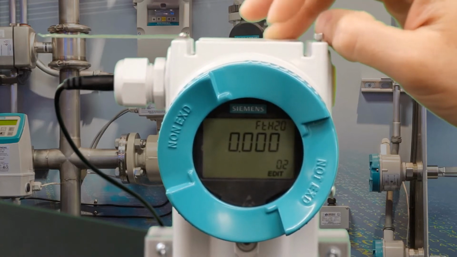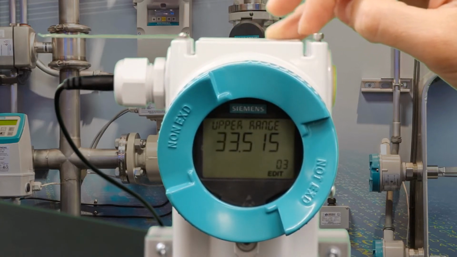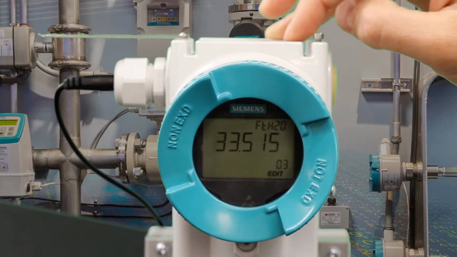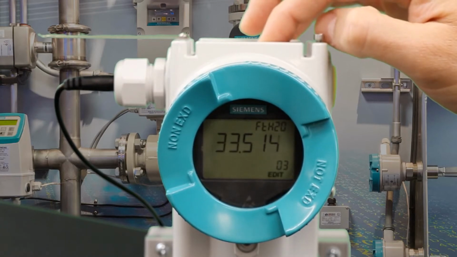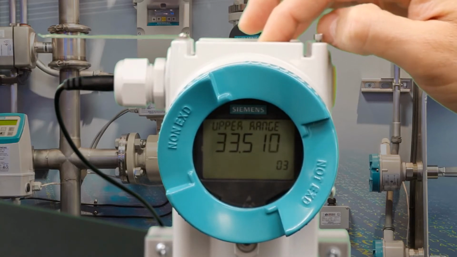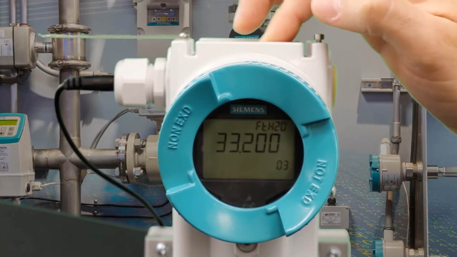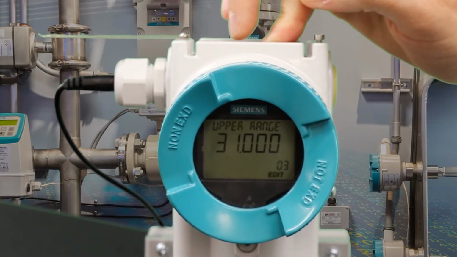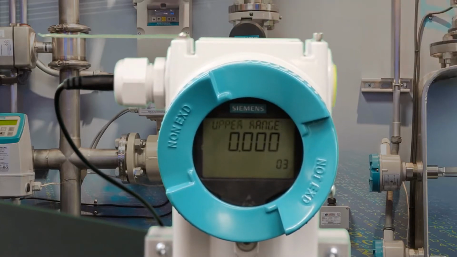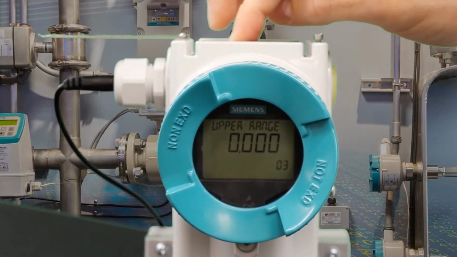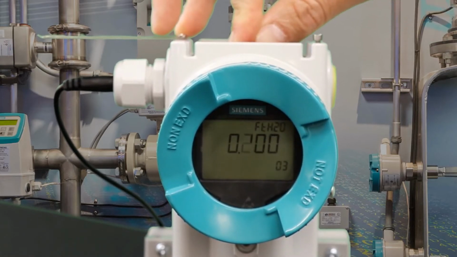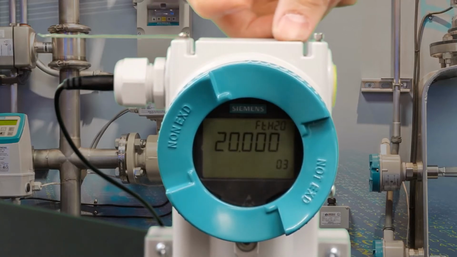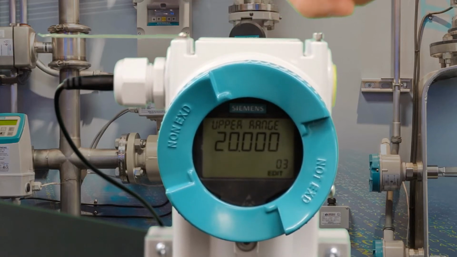Then going to the third parameter. This is your upper range value. You need to click on the right arrow, and we need to set it for 20 feet of water for our application. So I keep pushing on the down arrow, and actually you can speed it up a little bit if you want by pressing on the up one. I overshot it. Okay, now I'm going to go back to the 20 feet. Now it's exactly 20. I'm going to lock it by clicking on the right arrow, and here we go.